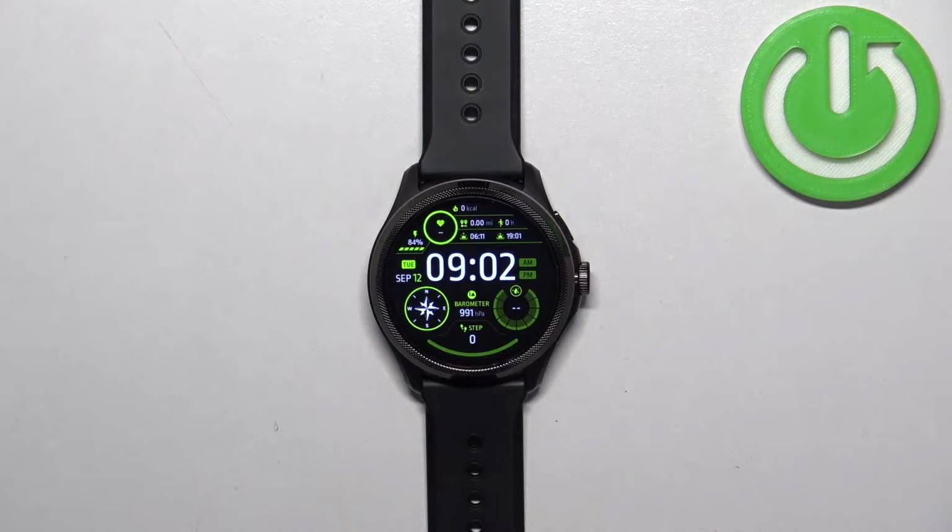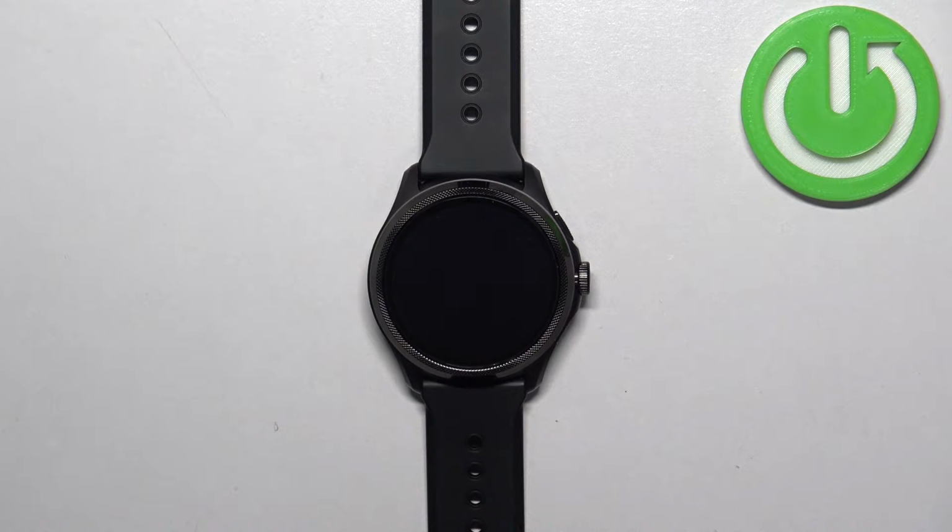Welcome! In front of me I have MOBVOI TicWatch Pro 5 and I'm gonna show you how to change the date and time on this watch.